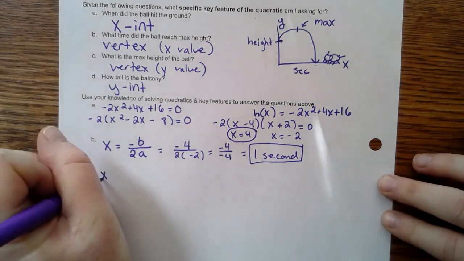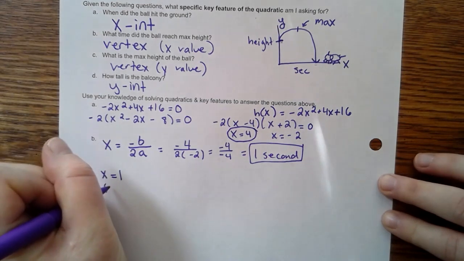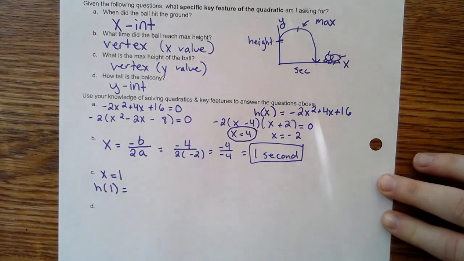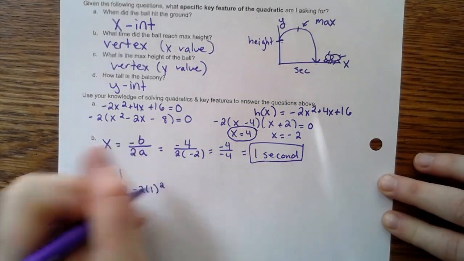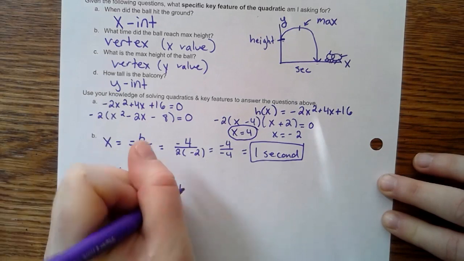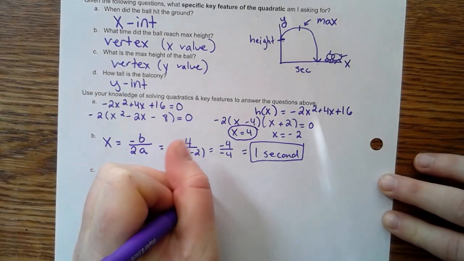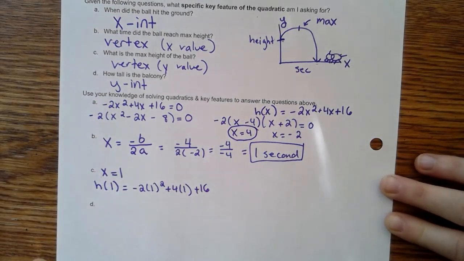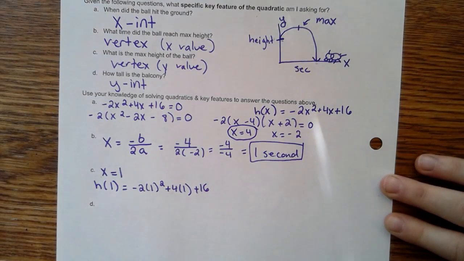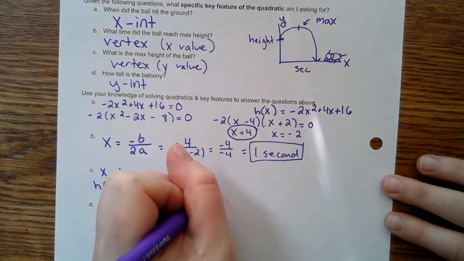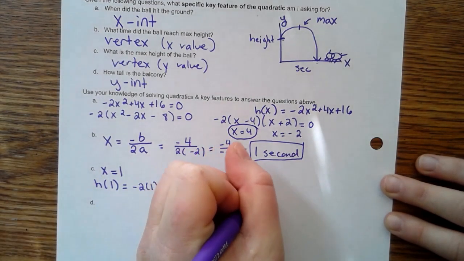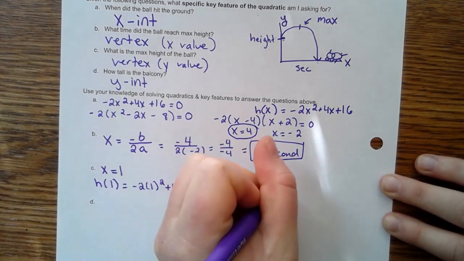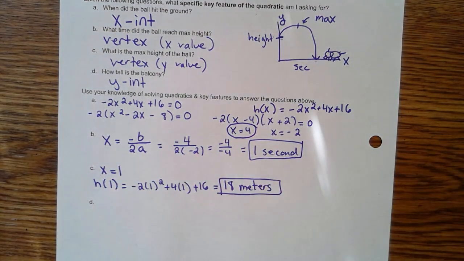So now that I know that x equals 1, I just find h of 1, which is going to be negative 2 times 1 squared plus 4 times 1 plus 16. I just plugged it into the original. This is all review. So that's negative 2 plus 4 plus 16. That's going to be 18. And that's in meters. So the highest the ball gets was 18 meters.